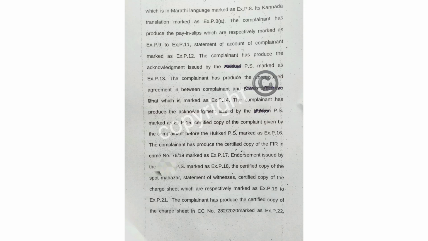The complainant has produced the acknowledgement issued by the PS, marked as Exhibit P13.